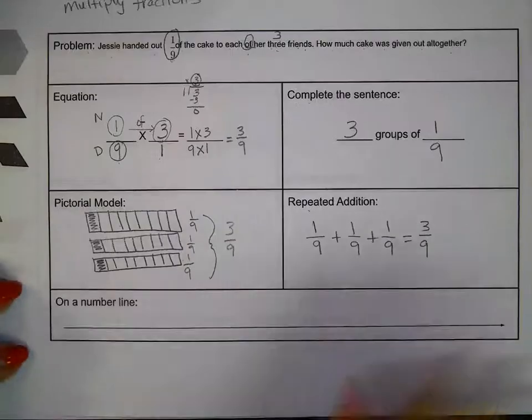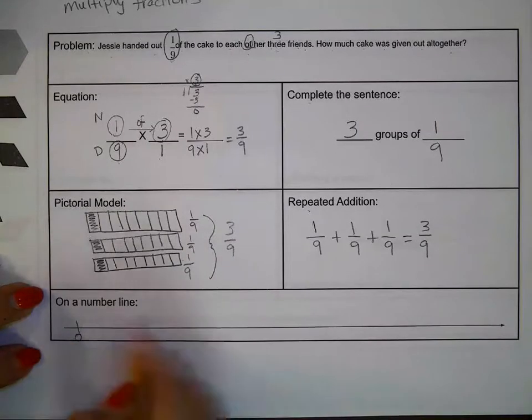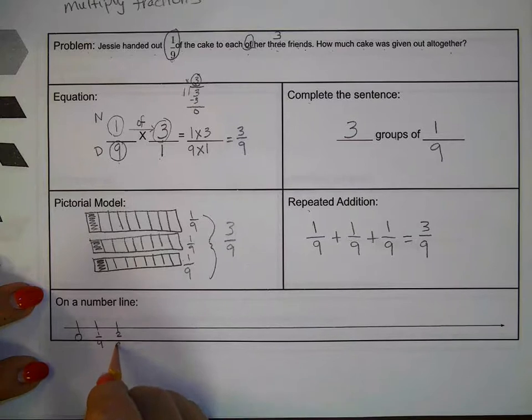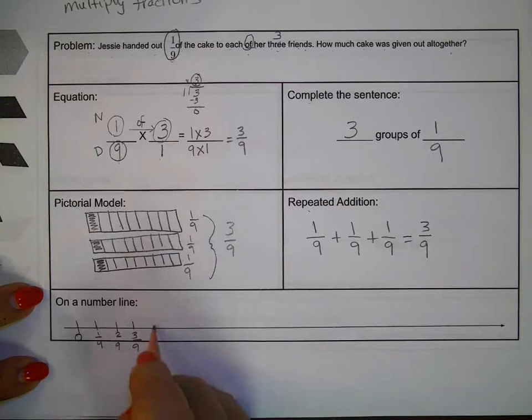On a number line, I'm going to have 0, and this is 1/9, 2/9, 3/9. So just use that line right there. That'll work out. 4/9, 5/9.